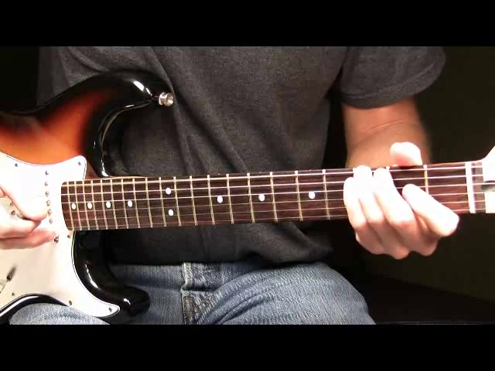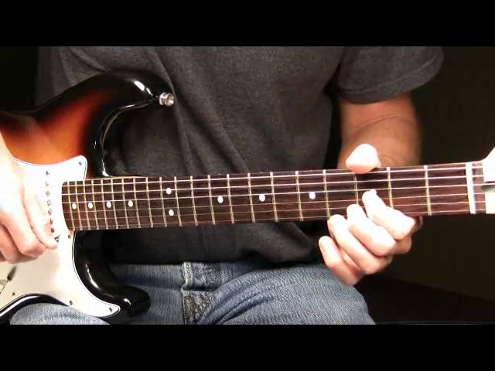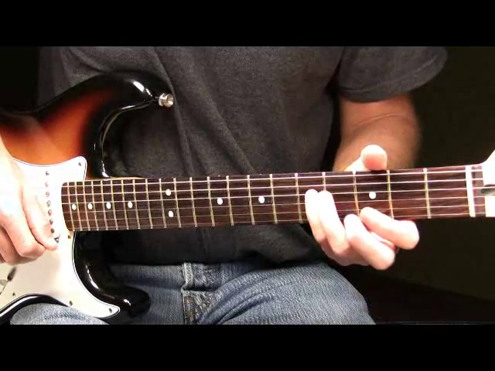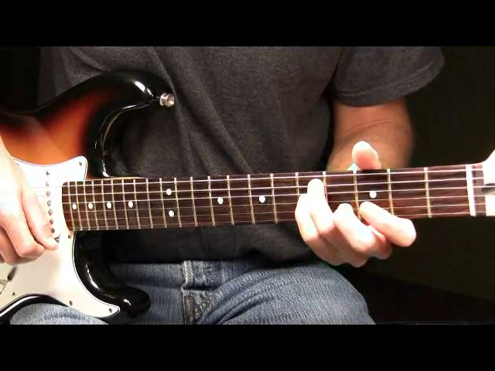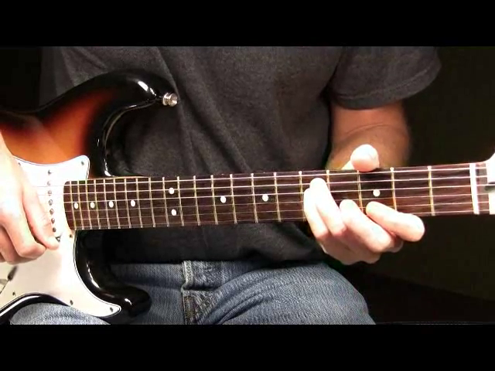Then after you've done that, you're going to place your pinky onto the fifth fret of your D and place your ring finger on the 5th fret of your A. Hold those two notes down.